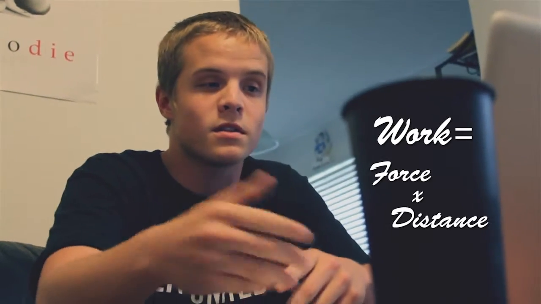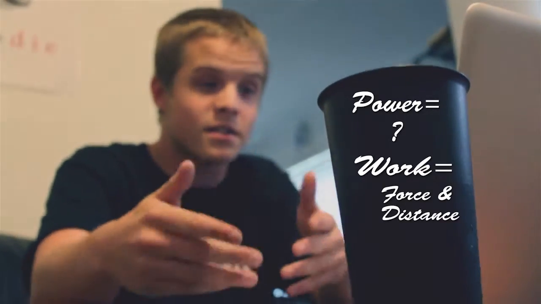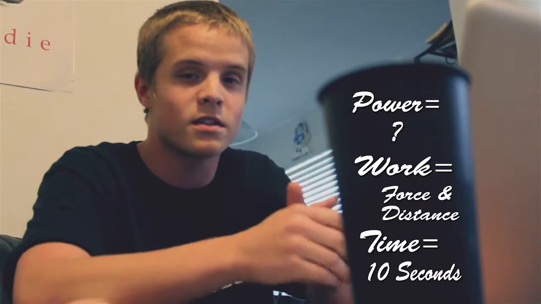So what is power? Power is measured in watts, and you find power by getting work and dividing it by time. So what is work? Work is force times distance. So in our experiment, we want to see how much power four of us exert pushing a car for 10 seconds. Let's define our variables. Power, we don't know that yet. Work, we need force and distance, and then time, that's 10 seconds.